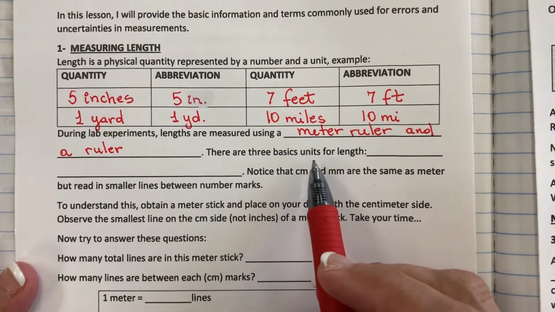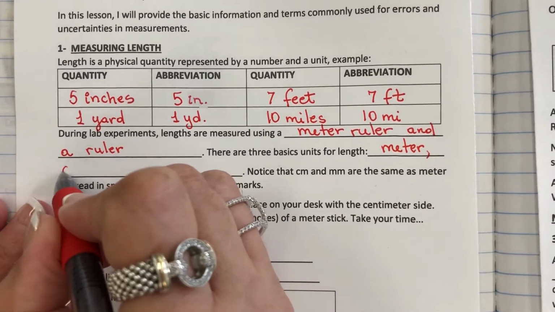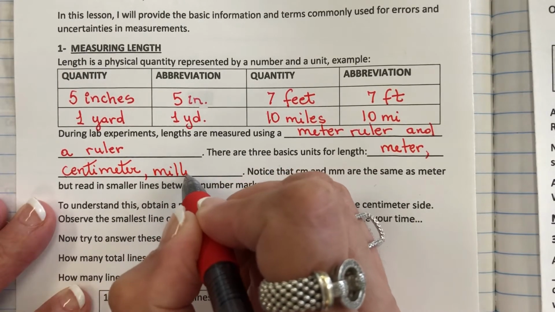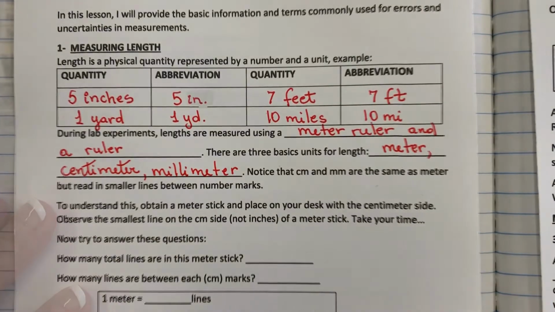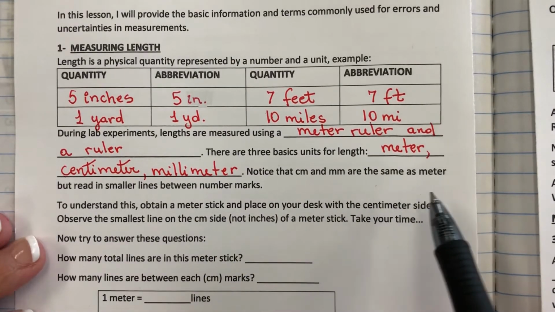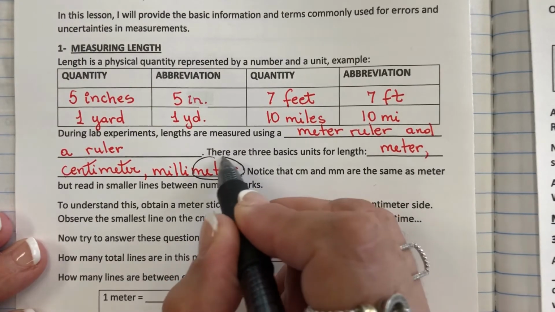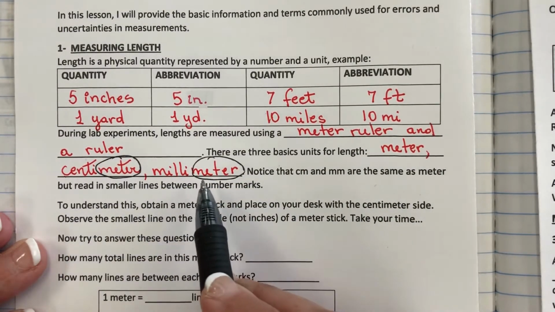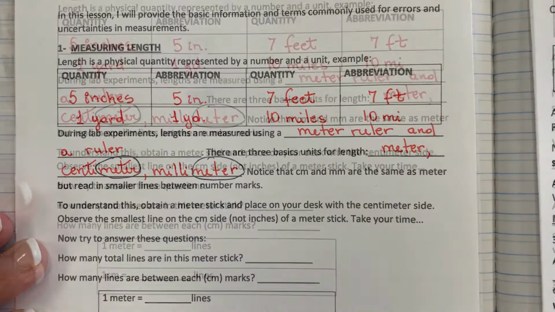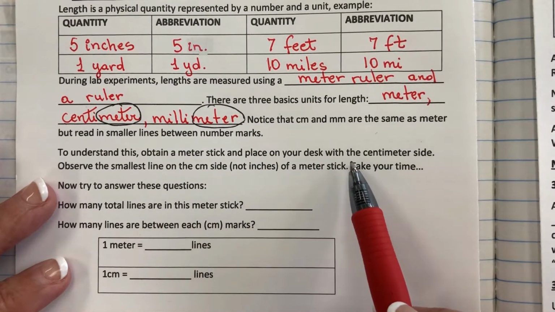There are 3 basic units for length in this class. One is meter, the second one is centimeter, and millimeter. It's important that you notice that centimeter and millimeter are the same as meter, but read in smaller lines between number marks. The common unit for all of them is meter, and we have the prefix centi, and the other prefix, milli.